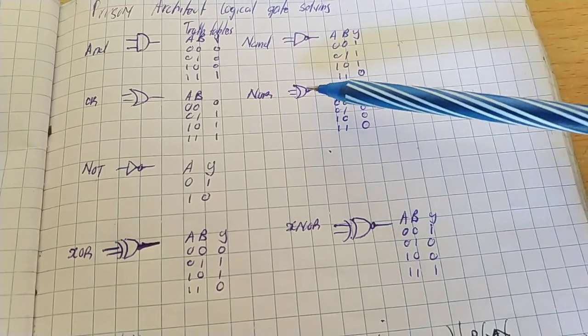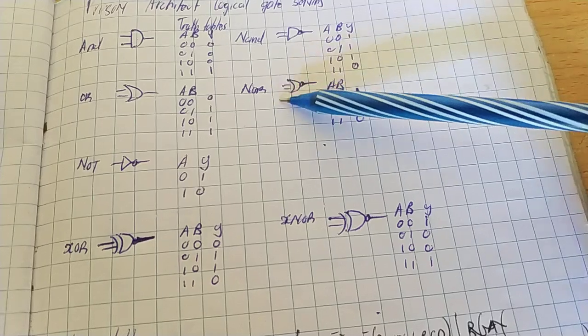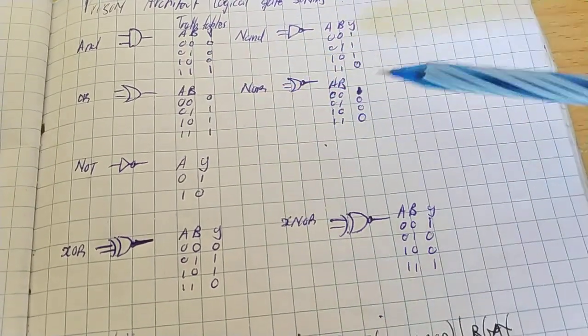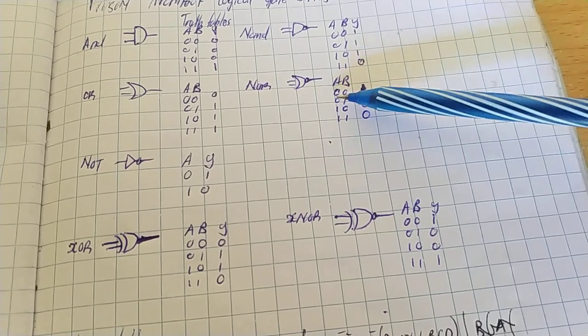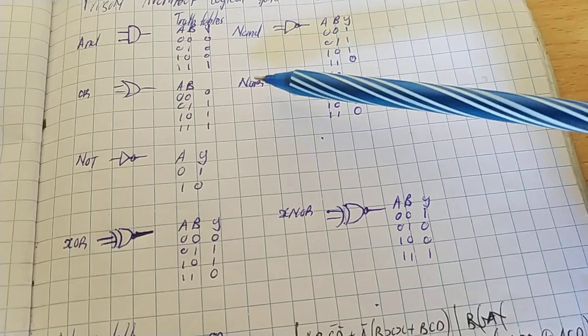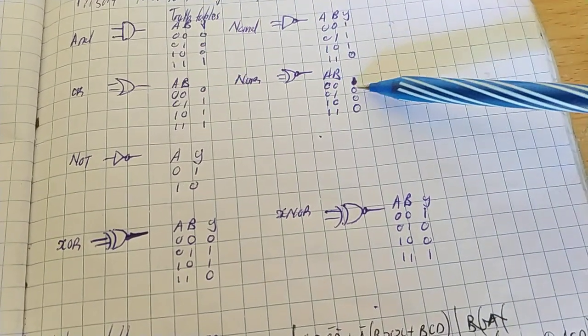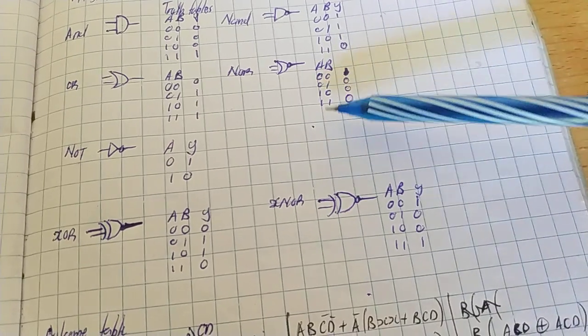And for NOR, the inputs are A and B. It's 0 0. It's the opposite. Neither of the inputs are high, so you should get a high, but it's the NOT of an OR. So the outputs are 1 0 0 0.